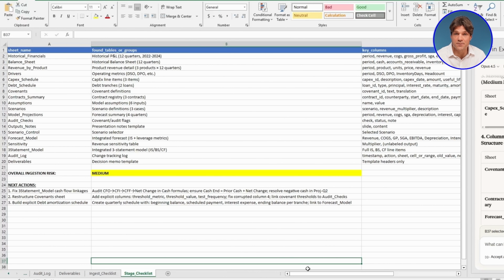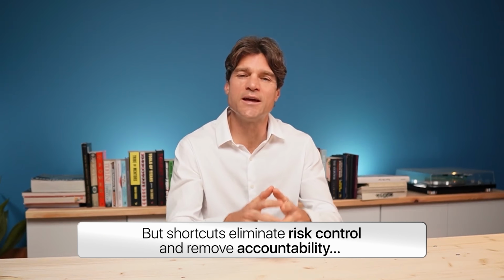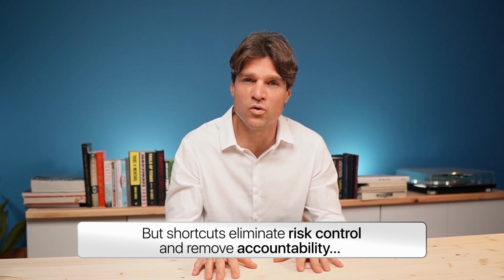Now, most teams skip this step. They begin fixing immediately. They accept inconsistent plans and they ask Claude to build the model in one step, or they'll settle for a short checklist like clean data, build model. Now, it feels faster, I get it, but shortcuts eliminate risk control and they remove all accountability.